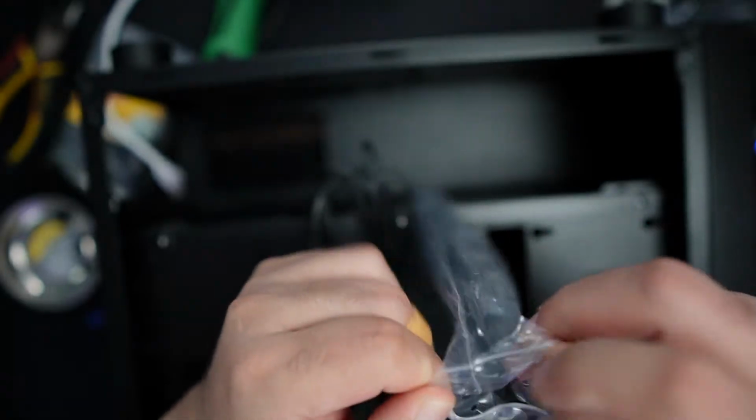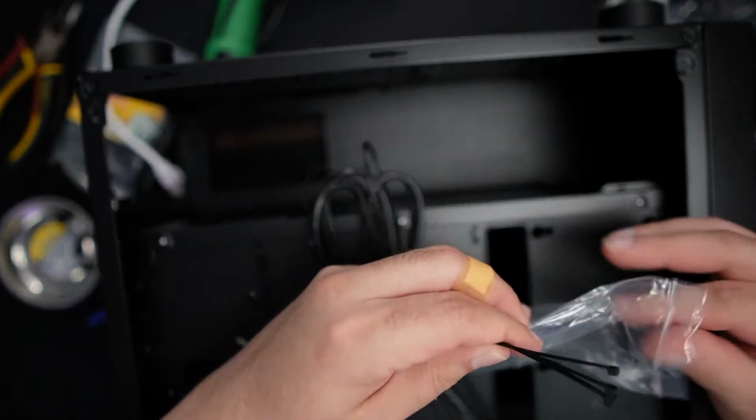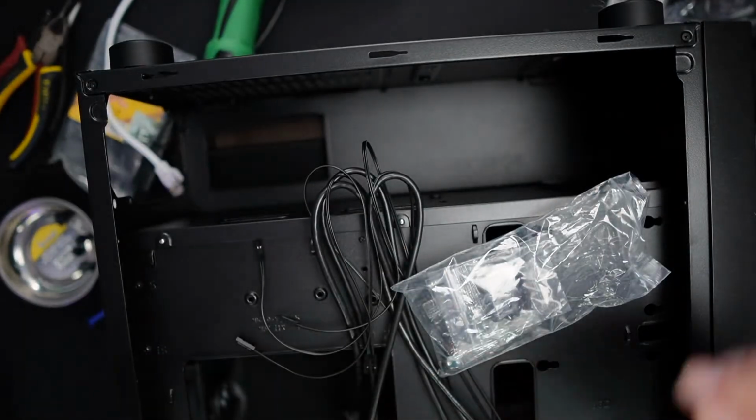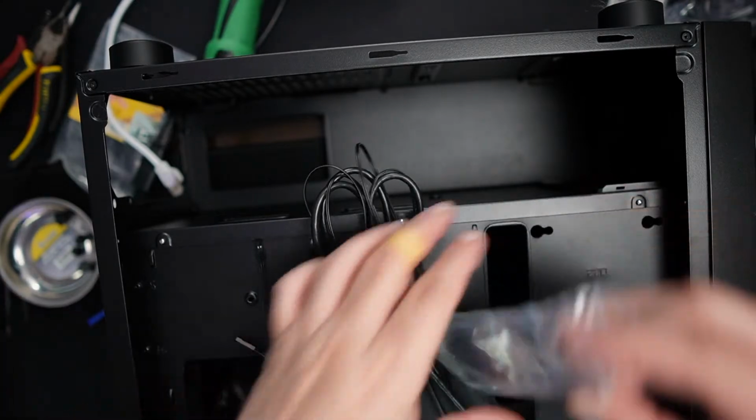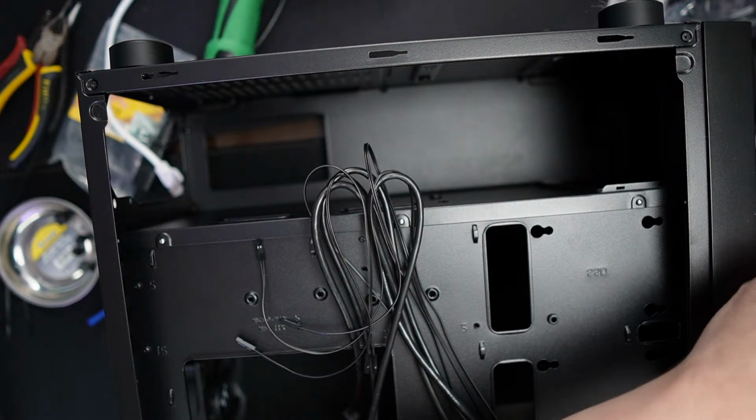Inside the bag, we get a few things. We obviously get some cable ties. These cable ties are nice. They actually do tie up the cables really nicely, so we're going to use these when we're ready to tie up cables. We can put that off to the side here. Screws, they come with a whole bunch of different screws that's nicely labeled, so you should be able to figure all that out.